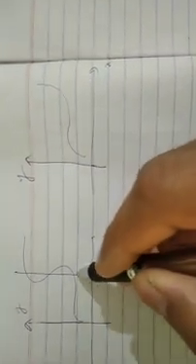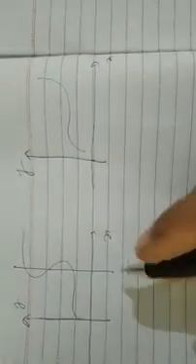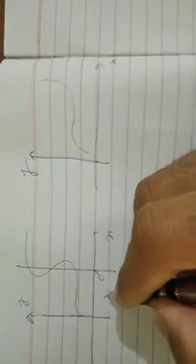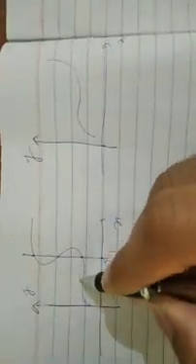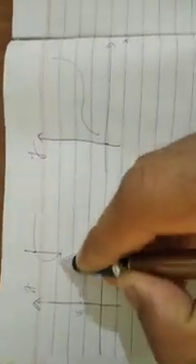Therefore, this graph is not a function, because for x equal to x naught, let us take x naught, we find more than one image. That means this is y1, this is y2 and this is y3, like this.